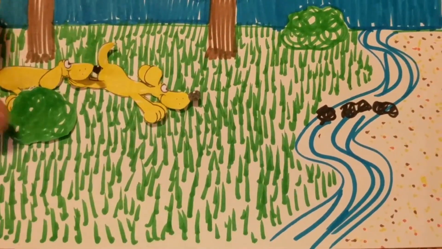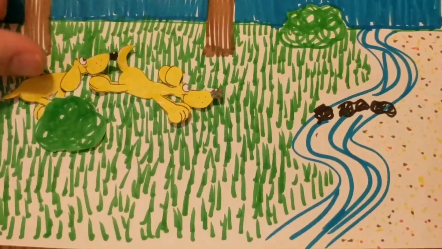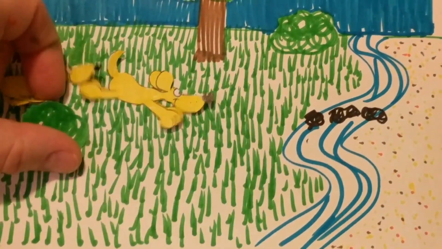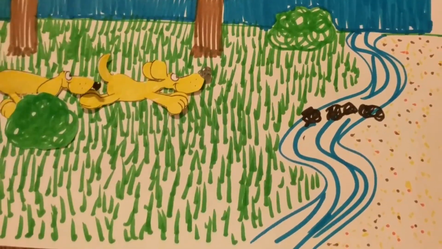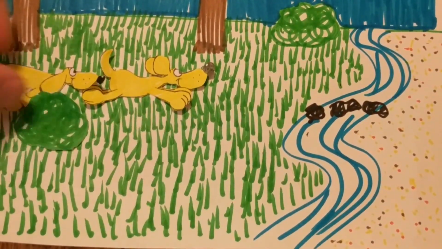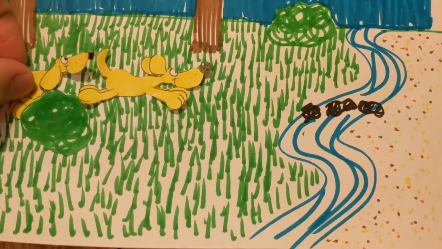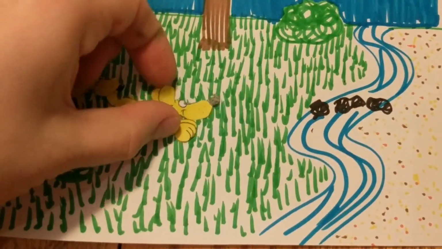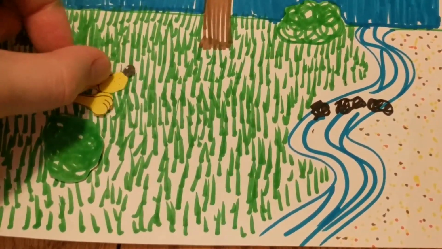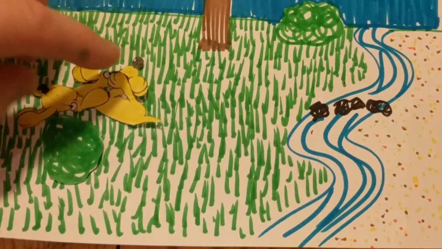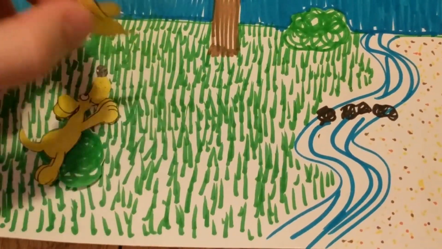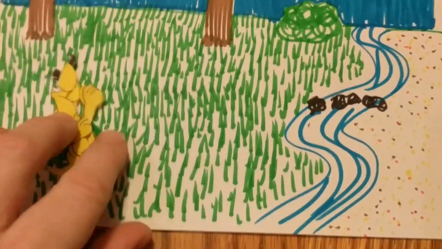So you can have your character get covered up by other objects in your animation. Like I made another bush here. So as my dog runs by, the bush would be on top of where the dog is. So it would look like the dog is running behind the bush as it goes. So those are just some techniques that you can use in order to create your animation.